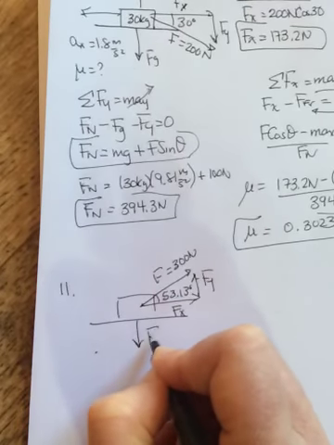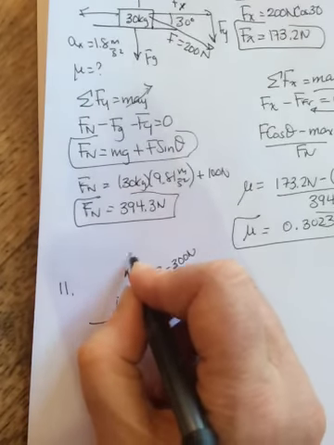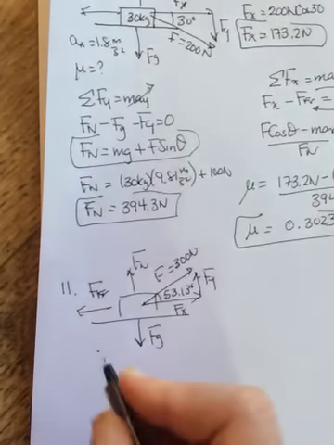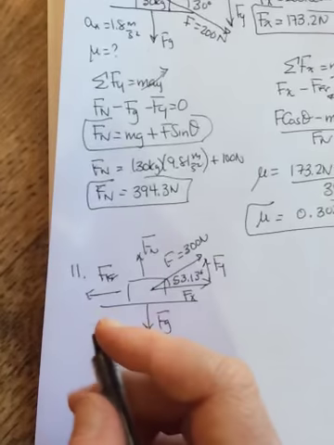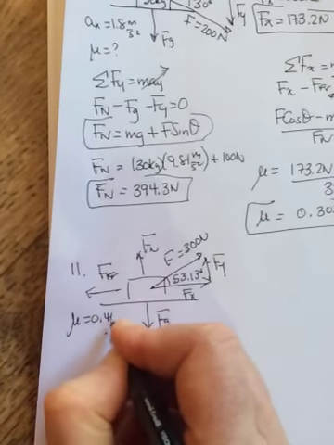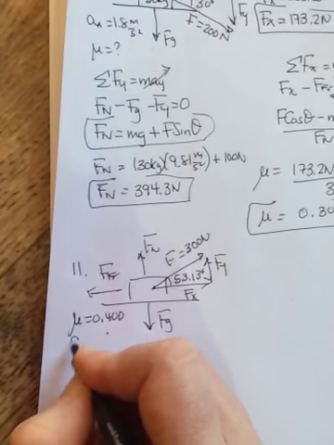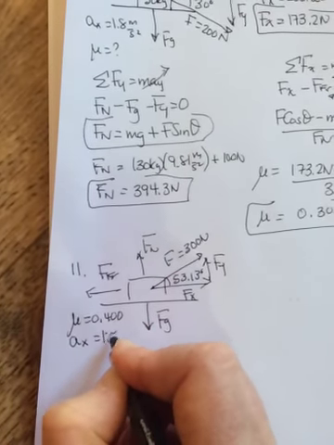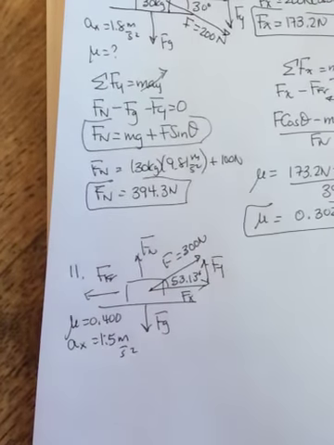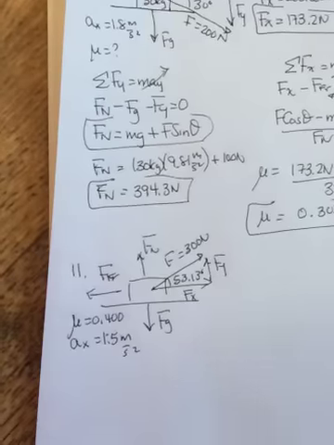We have our Fg going down, our Fn going up, our friction going backward, and it tells us that the coefficient is 0.4 and that the acceleration is 1.5 meters per second squared. Okay, and this time they want us to find the mass.